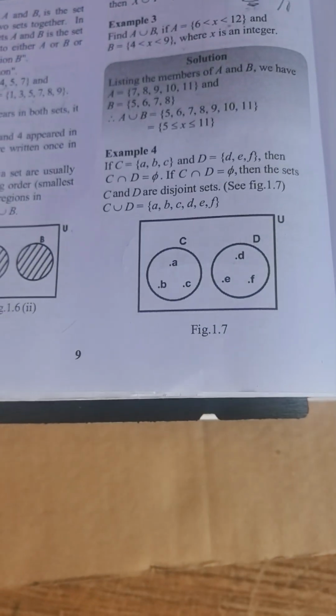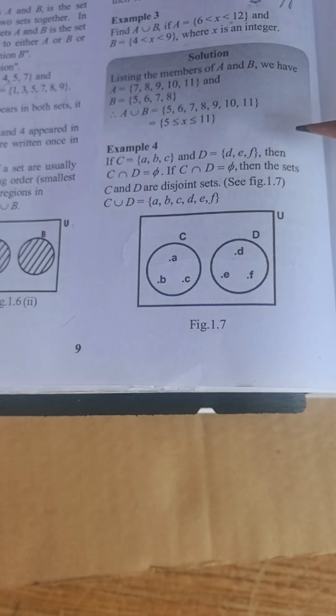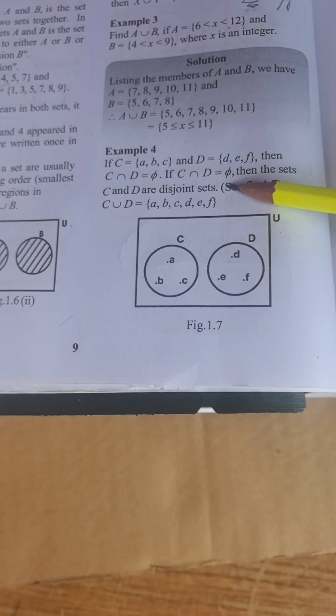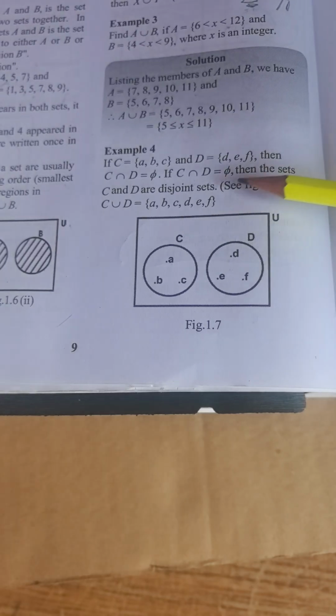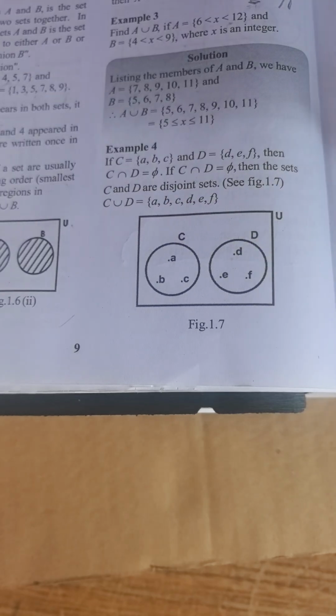Now let's move on to the last question. That's example 4. If C is equal to {A, B, C}, and D equal to {D, E, F}, then C intersection D is not a member, meaning it's a disjoint set. So now let's continue. If C intersection D is a disjoint set, then the sets C and D are disjoint sets. So we're only talking about the disjoint set. We have already treated this disjoint set in the recent episode. So that's what they mean.